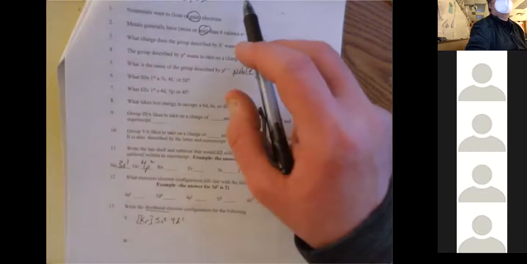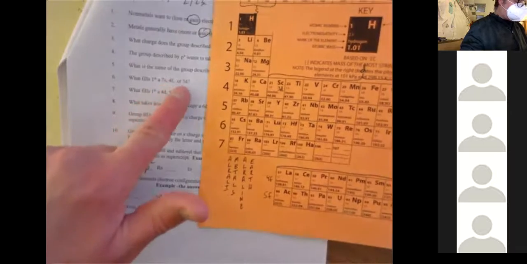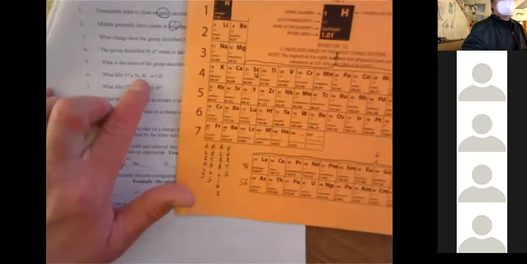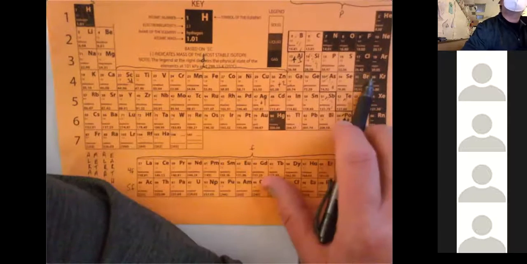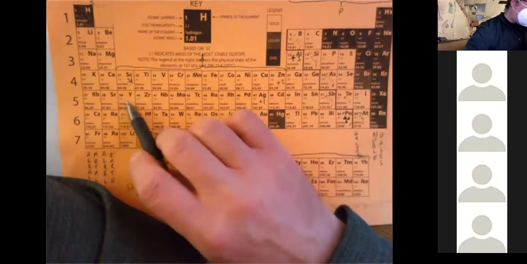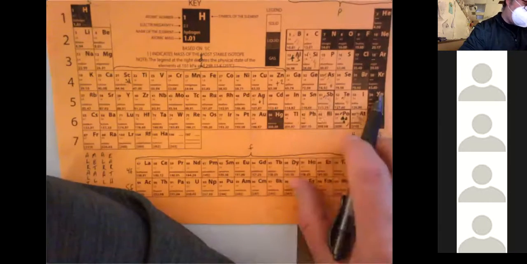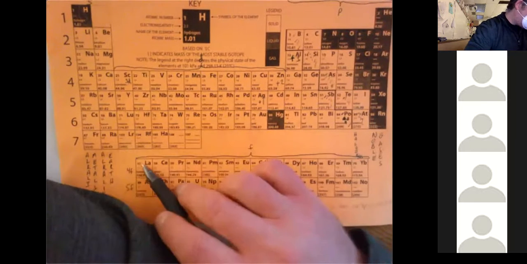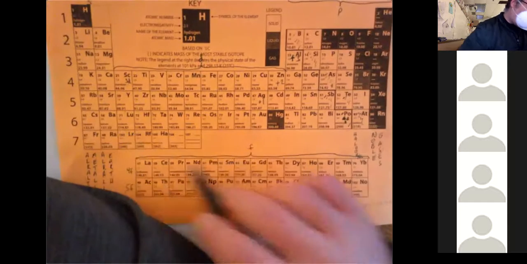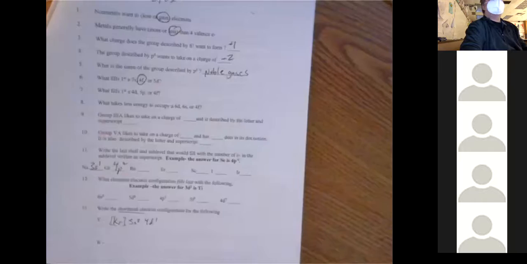What fills first? Well, you could write out your sequence up top, your alphabet sequence, or you could just go with the periodic table: 7s, 4f, or 5d. So 4 is the lowest number. So I'm going to start with 4s, 3d, 4p. 5s, 4d. Was that one of my choices? Nope. 4d, 5p. 6s, now notice 56 to 57. 6s, 4f. Oh, there we go. 4f was the first one I came to.